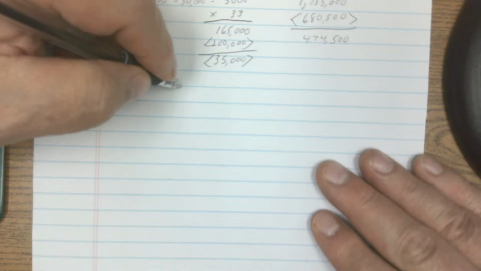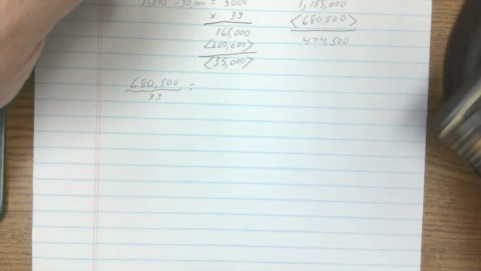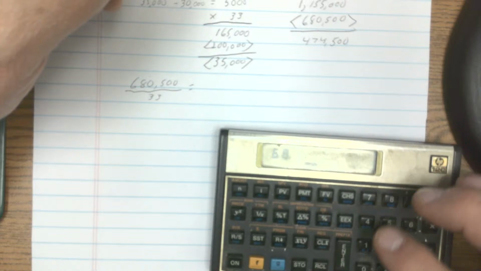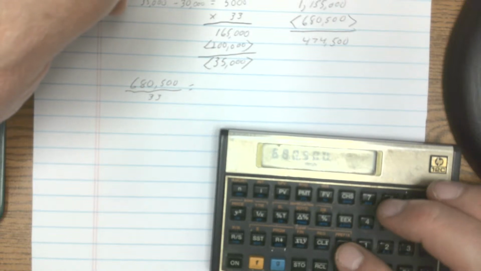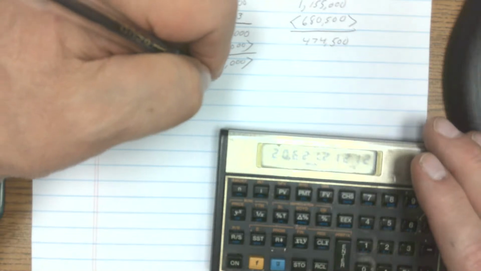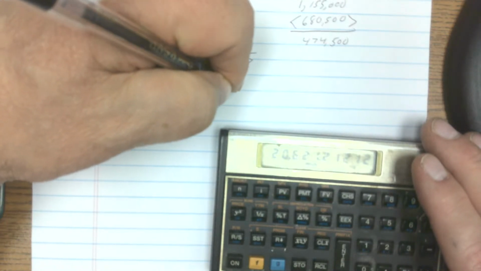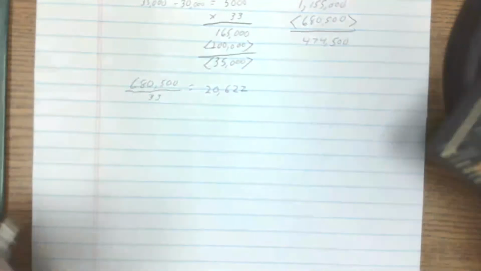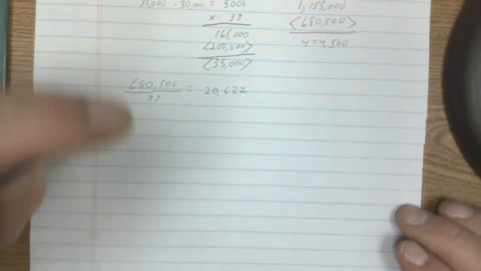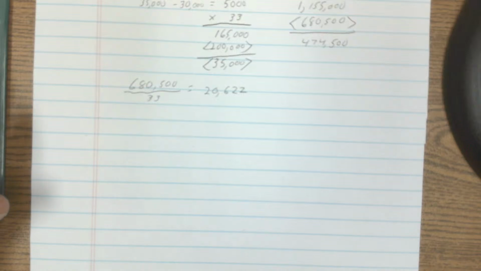So 680,500 divided by 33, and we now go up to 20,621.21, so 20,622 is our new break-even.